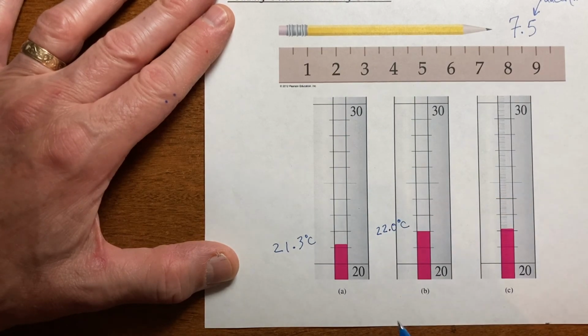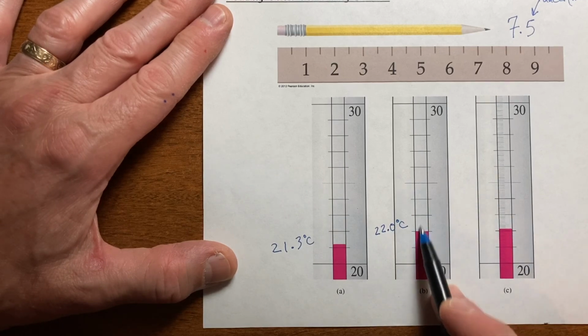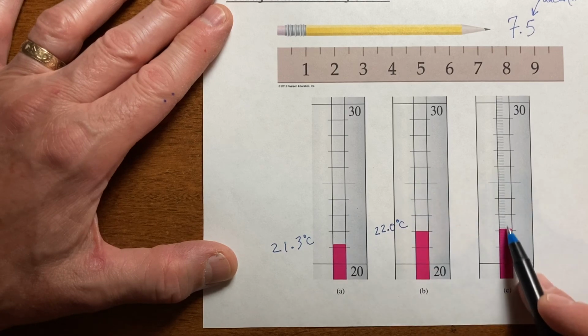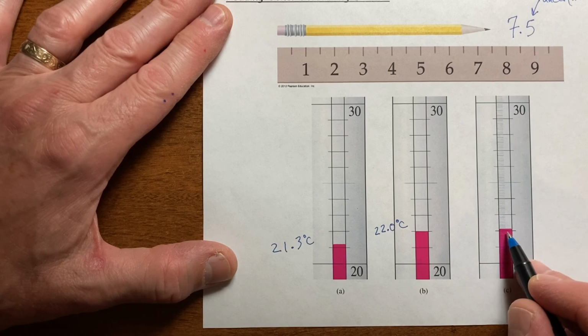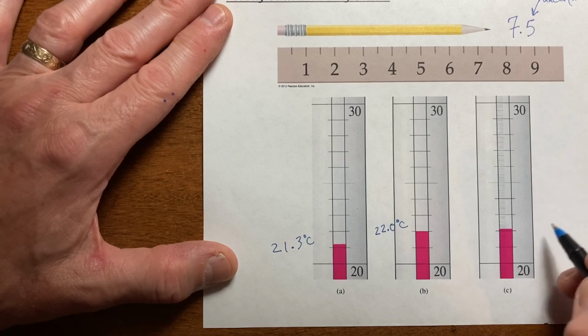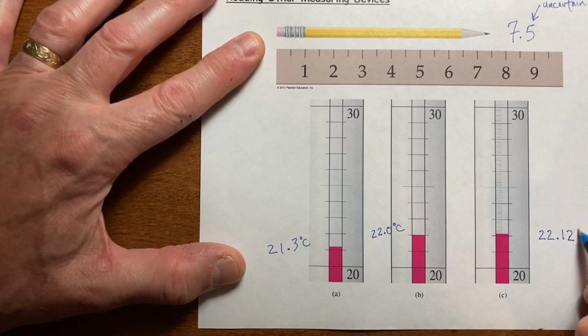So that would be 22.0 degrees C. Now if you used a thermometer that had graduations in between these, so in between each of these there's 10 graduations, you can get more precision with this one. The level of the liquid inside this thermometer is just a little bit beyond the first mark past this one. So this would be read as 22.1, I'll say 22.1 degrees.